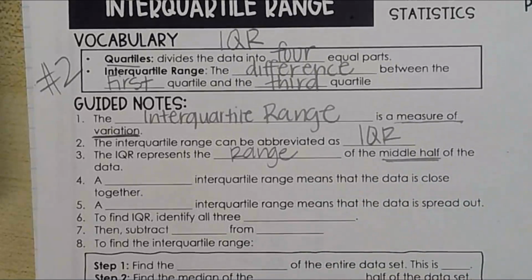If it says half, how many parts is that? 2. Okay, but up above they just told us there are how many parts? 4, right? But what could be equivalent to 1/2 again? 2/4, okay? So if it's saying middle half, they're talking about half of the data, or 2/4.